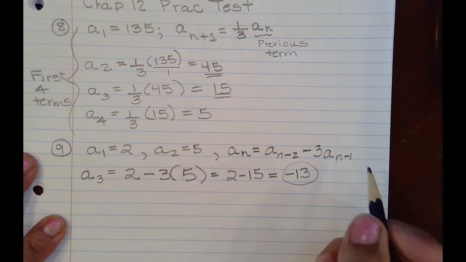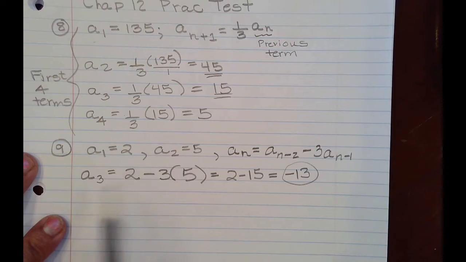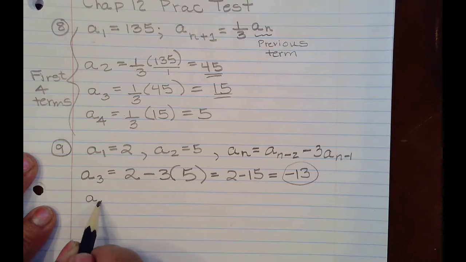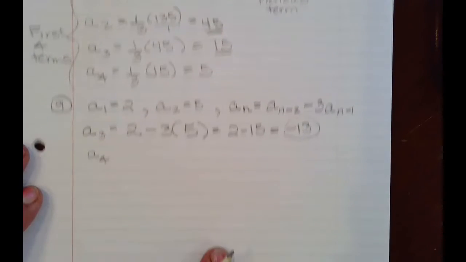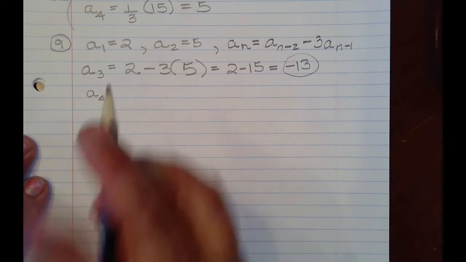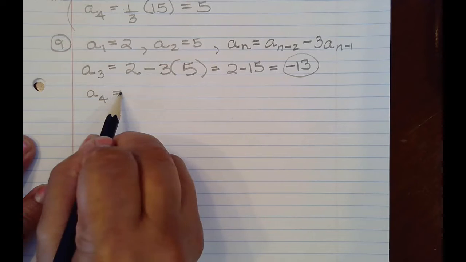Okay, so we found that one ourselves. So we have the first, second, and third term. We don't have to go very far here because the directions for numbers 7, 8, and 9 only asked for the first 4 terms. So looking for the 4th term, and then we are done.